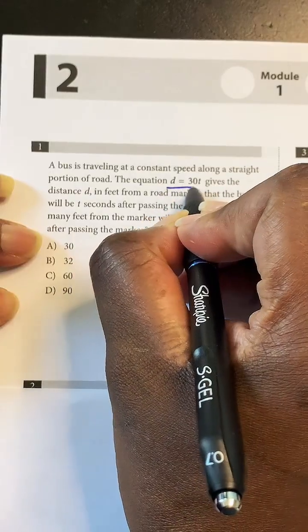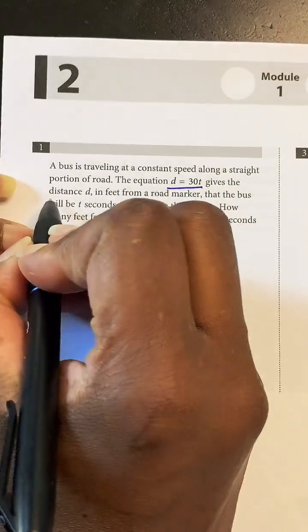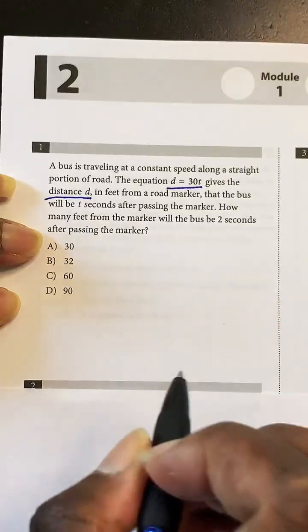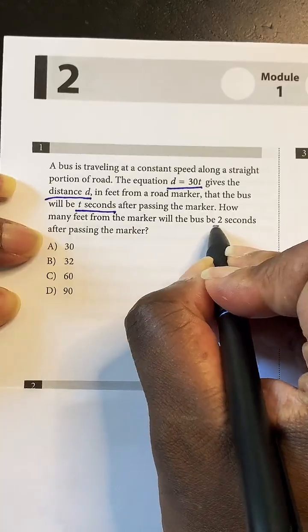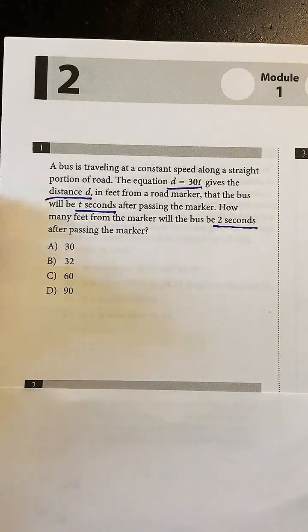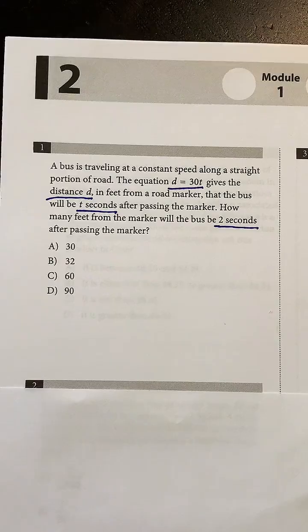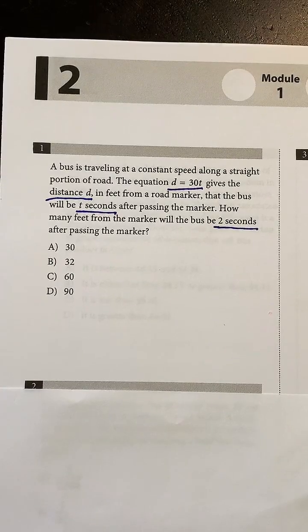So anytime they give us an equation, we're going to follow along. D is going to be your distance, and T is going to be your time in seconds. And they want to know what's happening 2 seconds after you pass that marker. So, are you A, 30, B, 32, C, 60, or D, 90? Go ahead and just put your answer right into the comments.